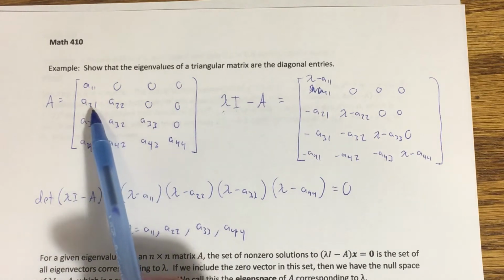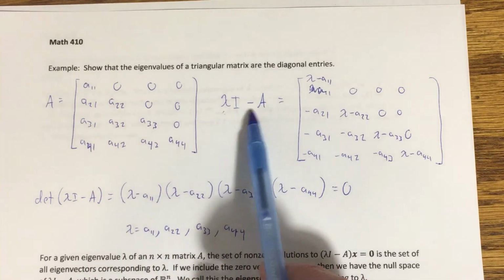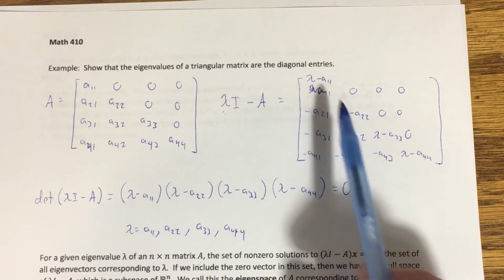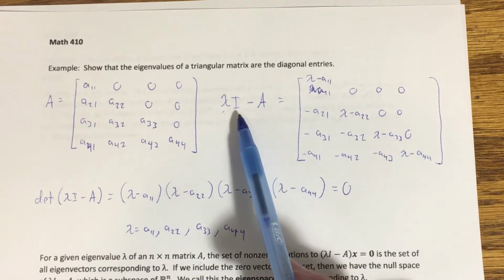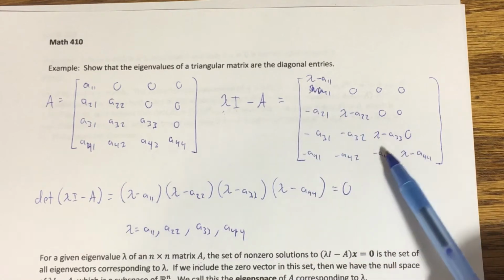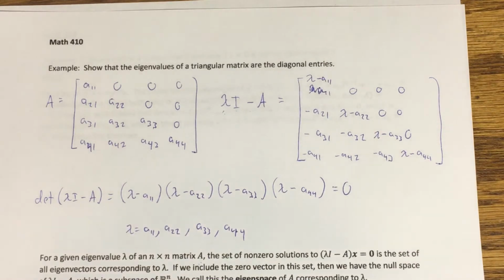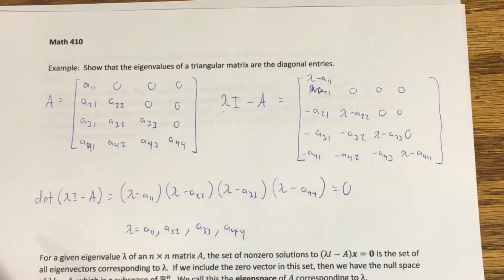If I were to try and find the characteristic equation, lambda I minus A would look like this. Made a little mistake there, a tad sloppy, but notice that this matrix here is also lower triangular. And we know from when we originally talked about these types of matrices, specifically when they came up again in chapter 2, that to take the determinant of a triangular matrix is just a matter of multiplying its diagonal entries.